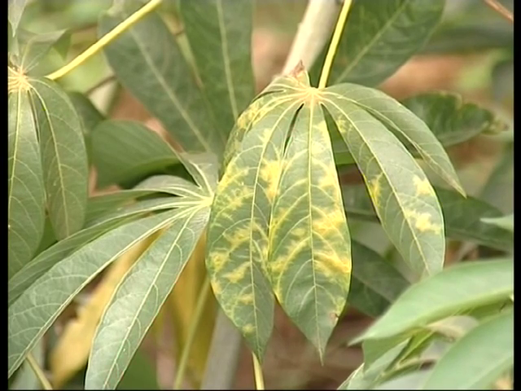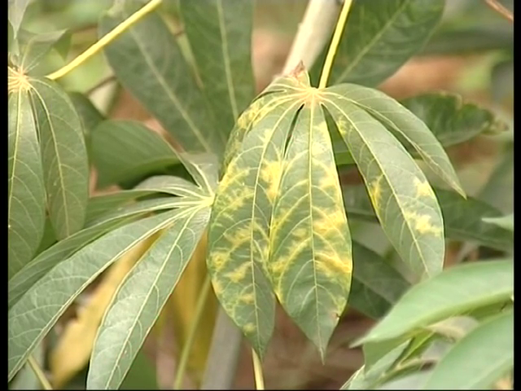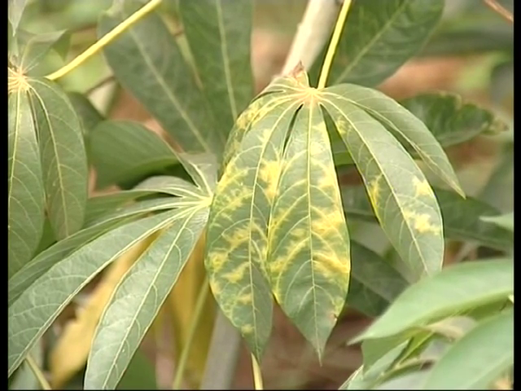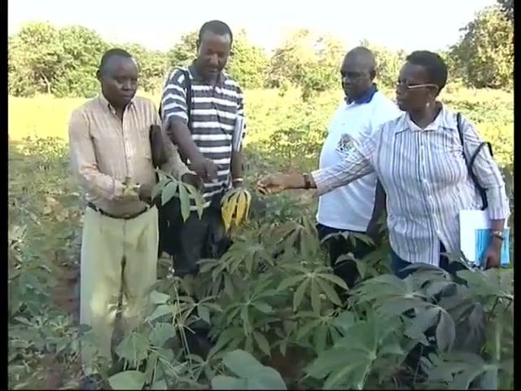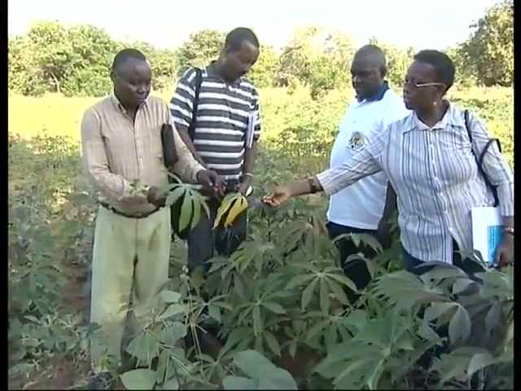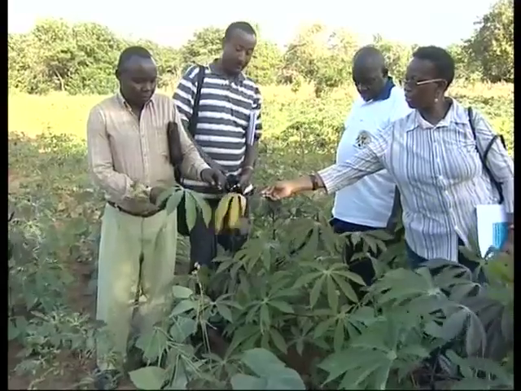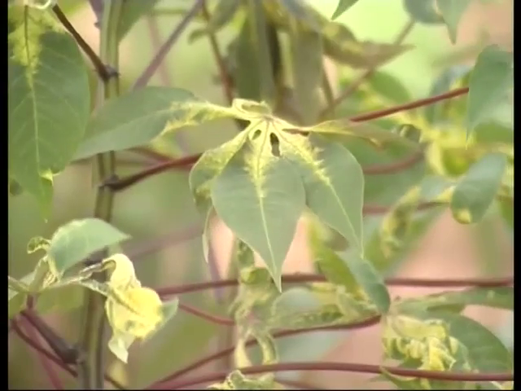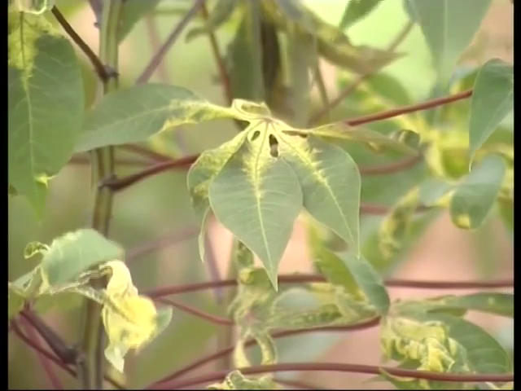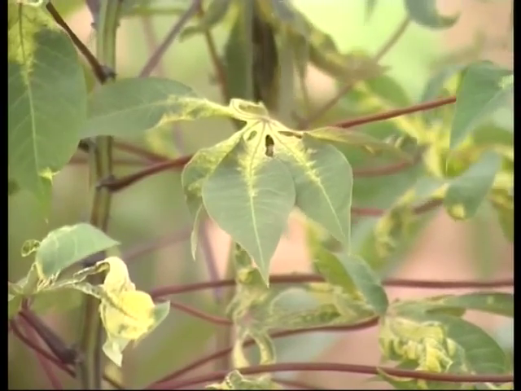This one you can see, this is at the advanced stage. That is mosaic. This one is a brown streak. Yeah, you see there's everything across the veins. And now here it is advanced. Cassava brown streak disease to some farmers looks like cassava mosaic virus. Is there a difference? Symptoms of cassava brown streak disease are quite different from the symptoms caused by cassava mosaic disease.